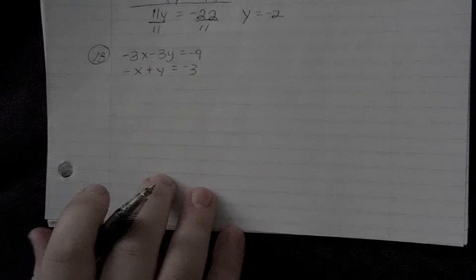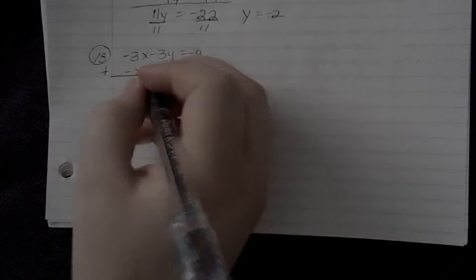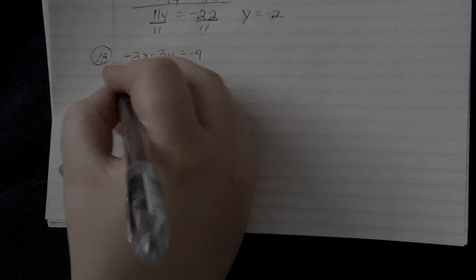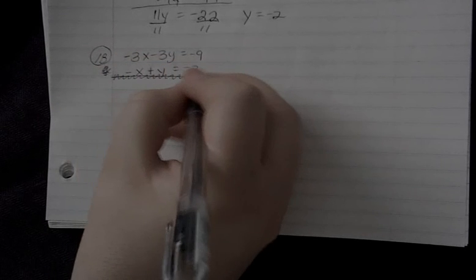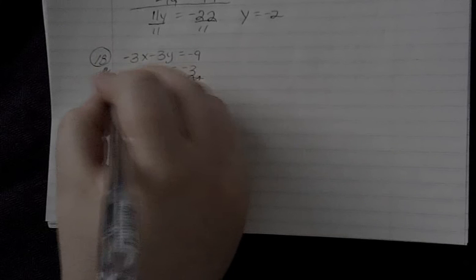Moving on to problem number 18. We're going to add these two equations together. Oh wait, no, I'm thinking of the addition method. I'm sorry, guys. Let's try that one more time.